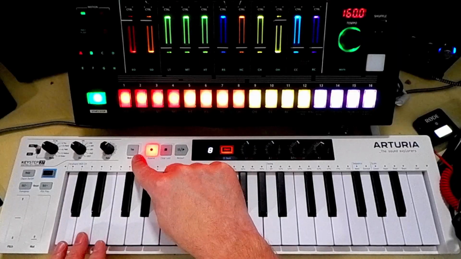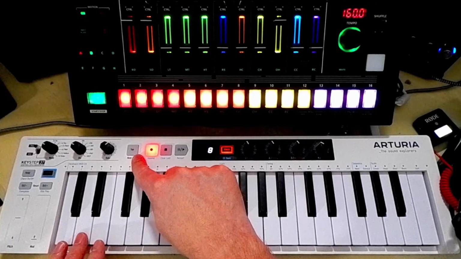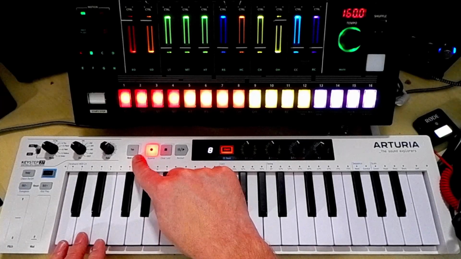To make a sequence more interesting, you can add rests between notes, or you can tie notes together. First, let's look at rests. If you press the tap button after you've played a note, it will add a blank note to the sequence.